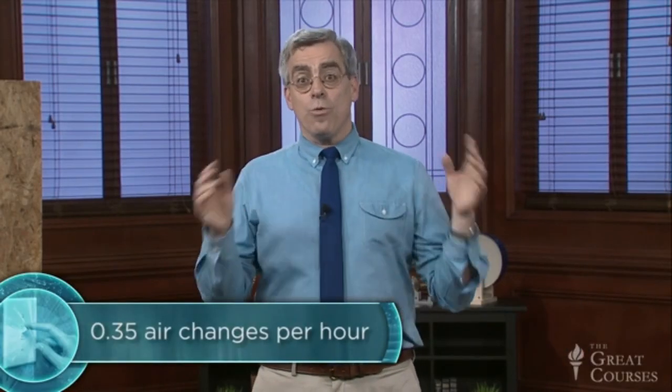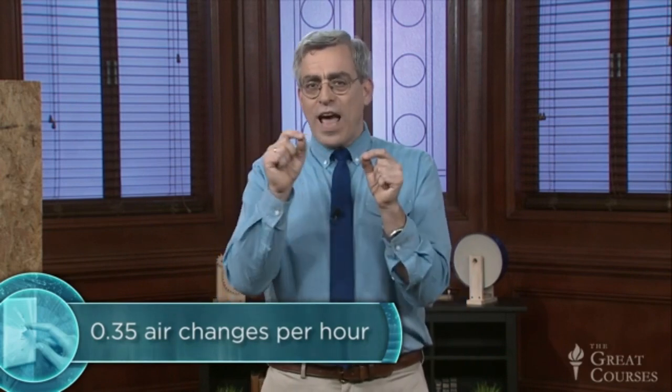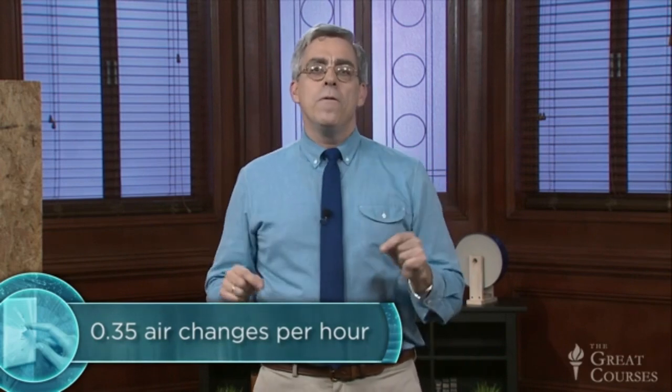The American Society of Heating, Refrigerating, and Air Conditioning Engineers sets the standard for residential ventilation at a minimum of 0.35 air changes per hour. In other words, 35% of your inside air should be replaced with fresh outside air every single hour. Old drafty homes usually achieve this standard without any mechanical assistance, which is why no one cared about mechanical ventilation until recently. But modern airtight building envelopes don't even come close to this standard without mechanical ventilation.